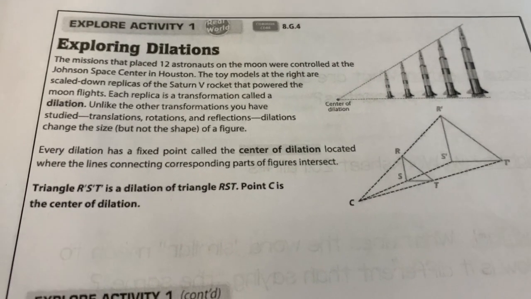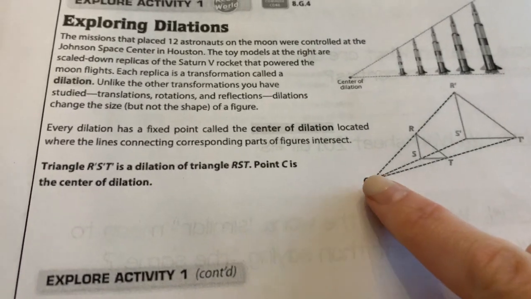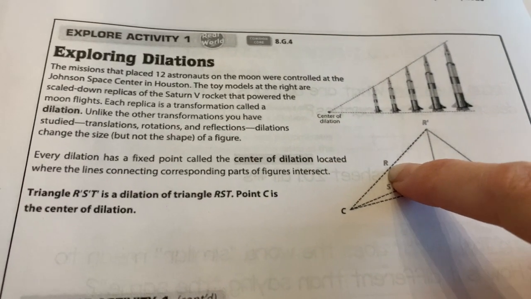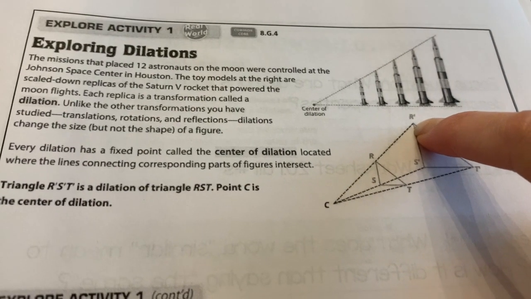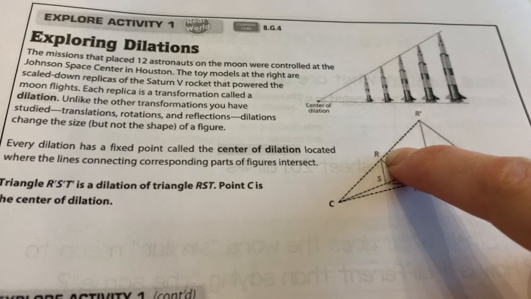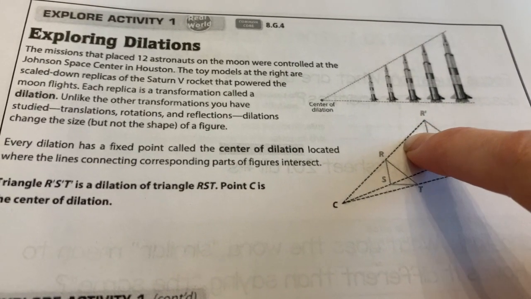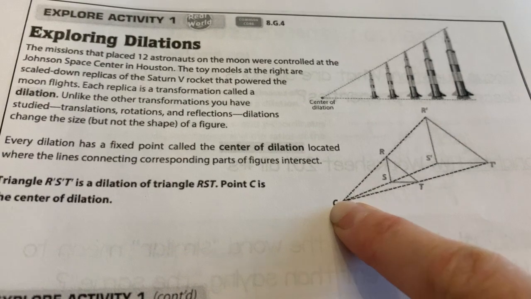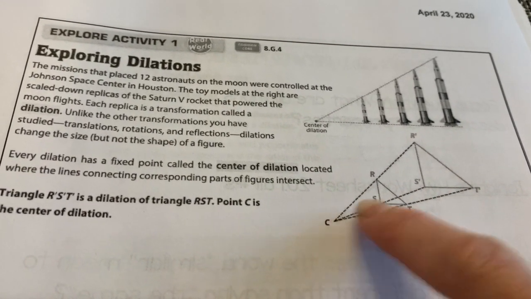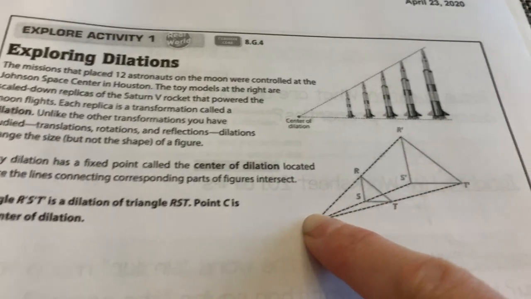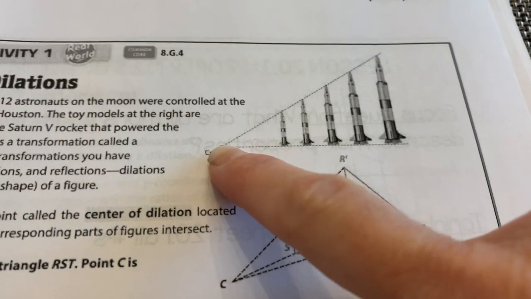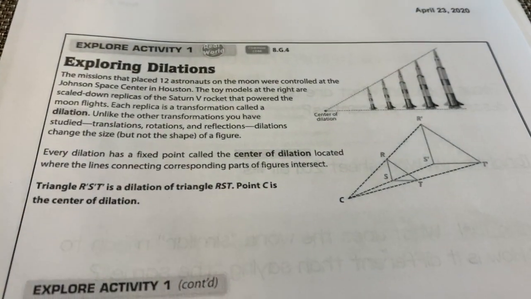So what does that mean? Point C is the center of dilation. The corresponding parts of these two figures, for example, R and the image of R, which is here, R prime, are corresponding parts. If we drew a line straight from one to the other, and I did that for all of the other corresponding points, they would all meet at C. Same thing for our rockets here. Look at the tippity top and the bottom, they meet at that center of dilation.